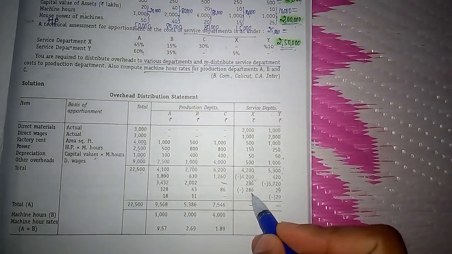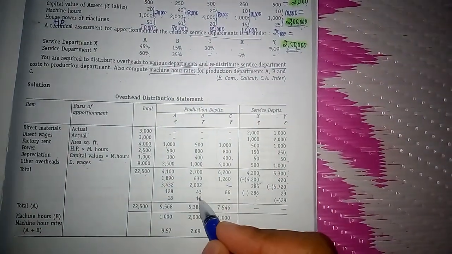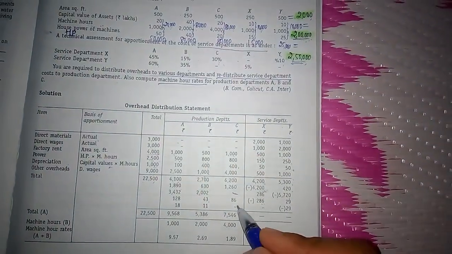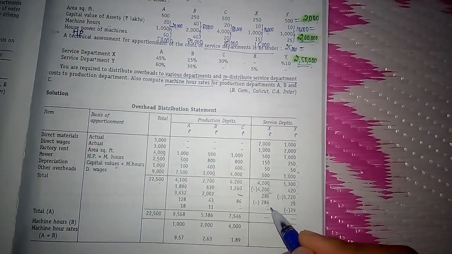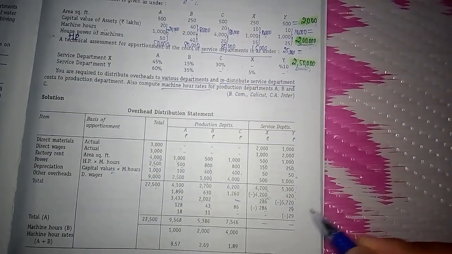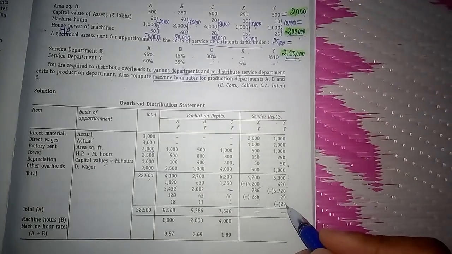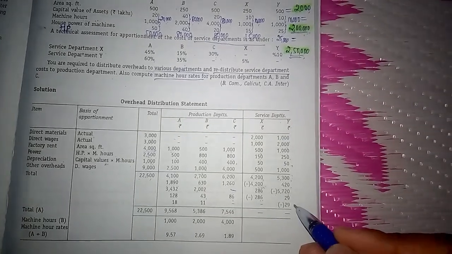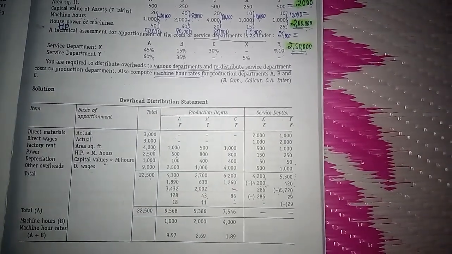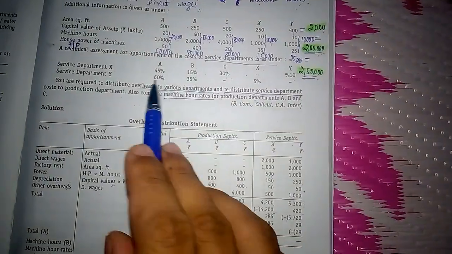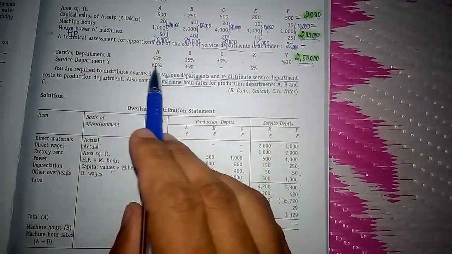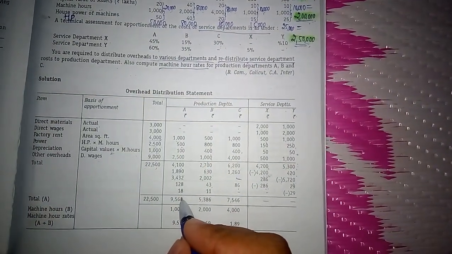So 286 into 15%, you will get 43 rupees. 286 into 30%, you will get 86 rupees. And again 286 into 10%, you will get 28.6. So round it off to 29 rupees. So again this 29 rupees has to be distributed to the production departments and service departments in the given proportion. So write minus 29. So 29 into 60%, you will get 18 rupees.